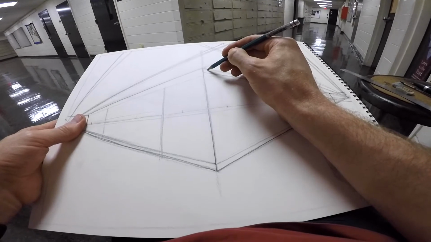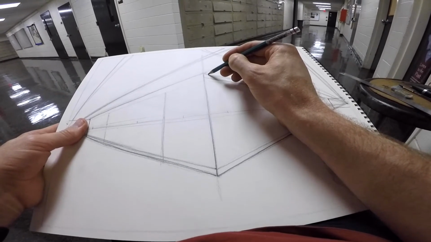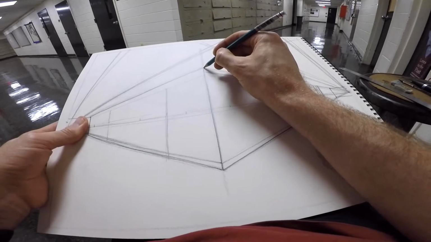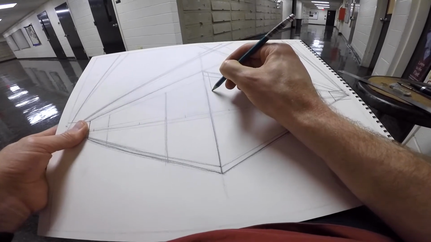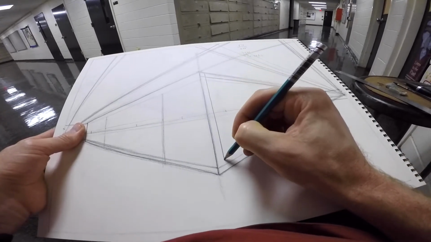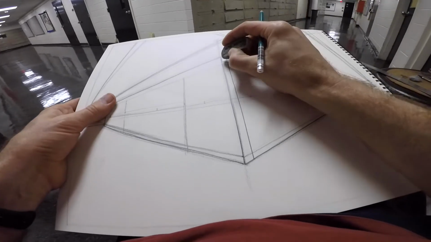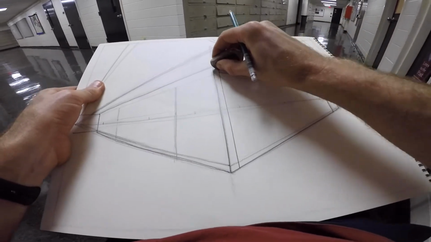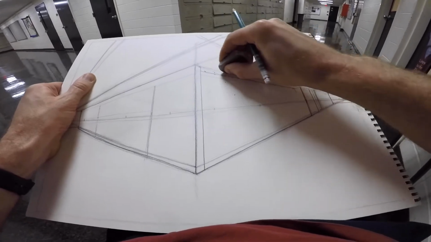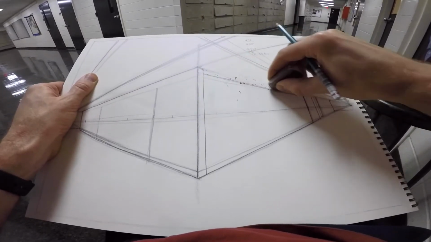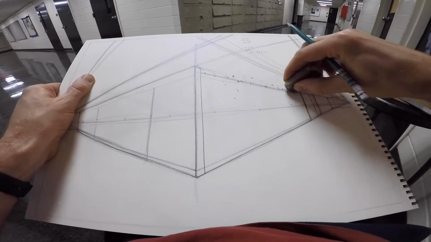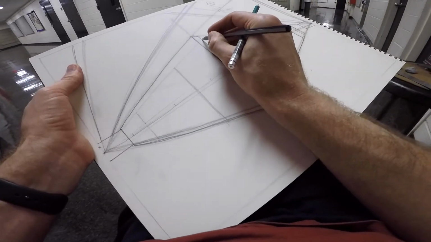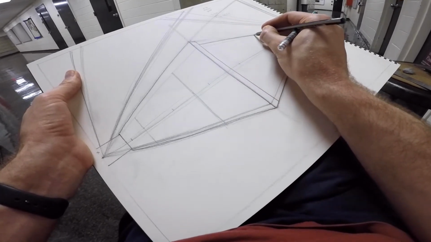There's a thickness to the cinder block. Right there. Do a little bit of erasure. I'm going to take this line off now. And we can kind of sharpen this line back here. Now that we've got the gesture in.